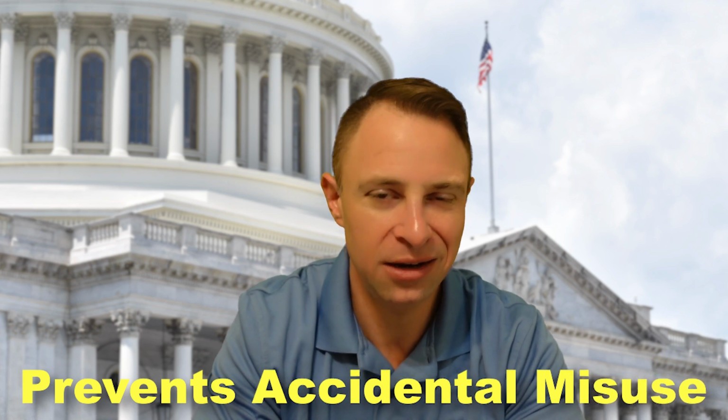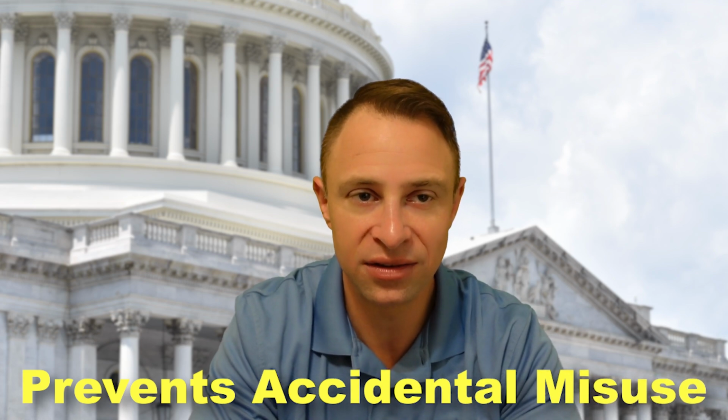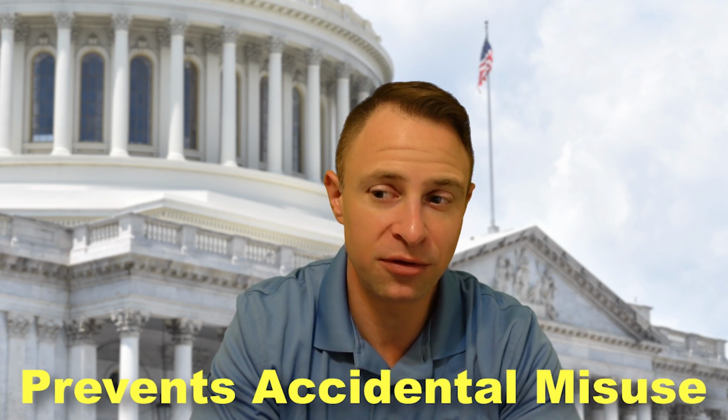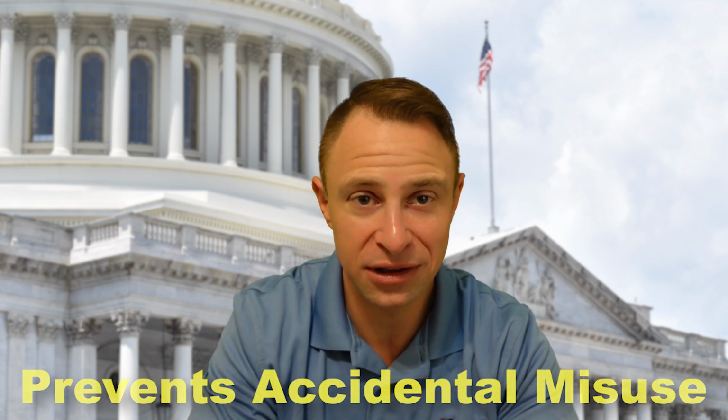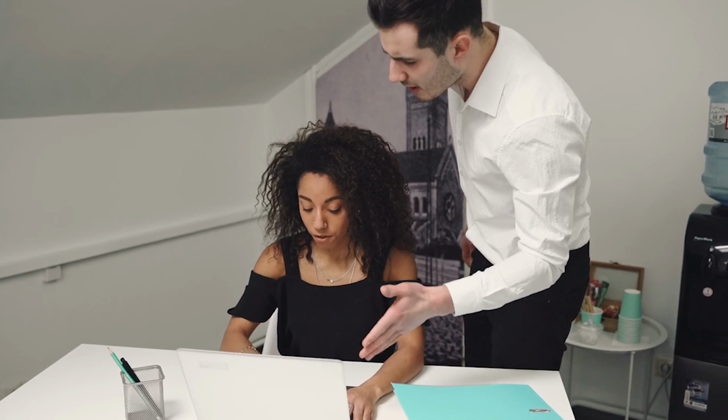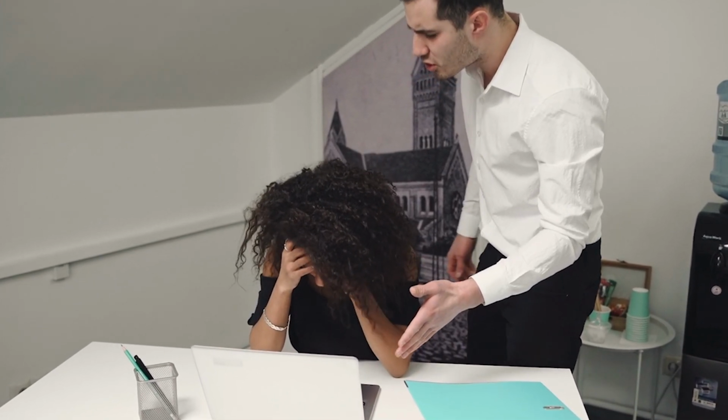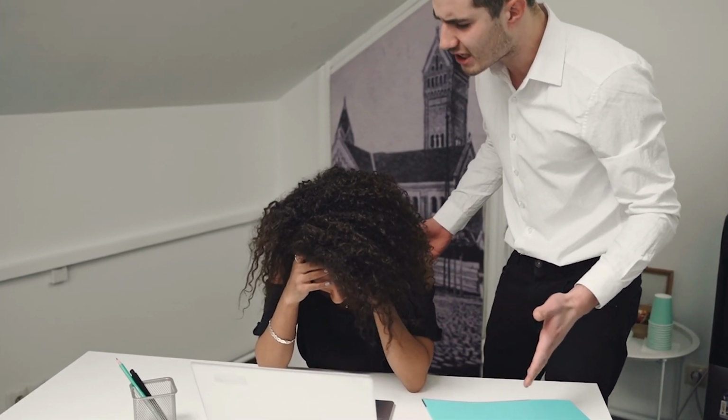Three, prevents accidental misuse. This is, I think, kind of an underrated part of compliance: you just want to stop people from doing things that are accidental or just dumb things that they shouldn't be doing. Even well-meaning users can accidentally perform dangerous actions if they have access to privileged functions. For example, an employee could unintentionally modify or delete important files, change configurations, or disable security settings. Restricting access to these functions helps prevent such mistakes. So again, we just want to save ourselves from ourselves.